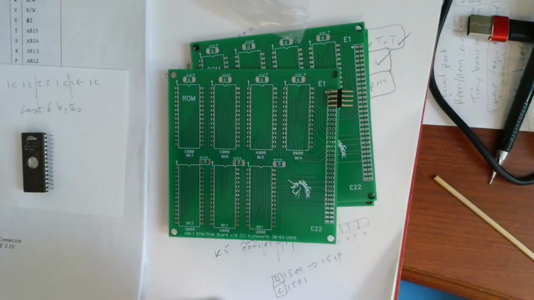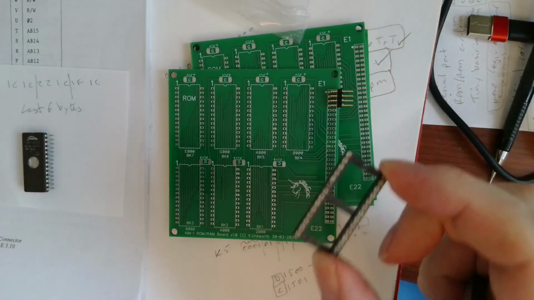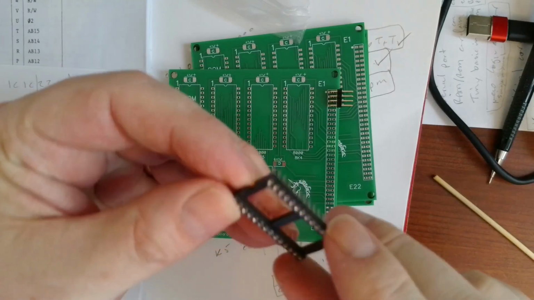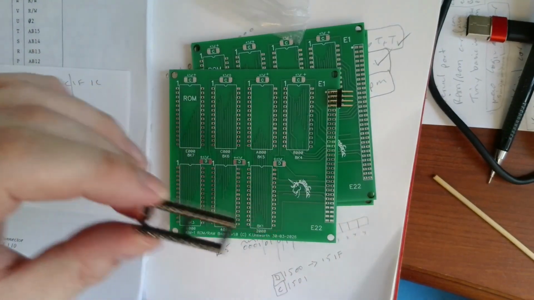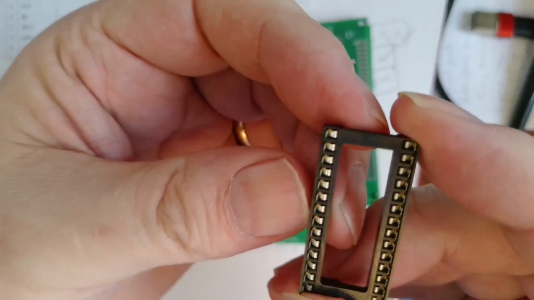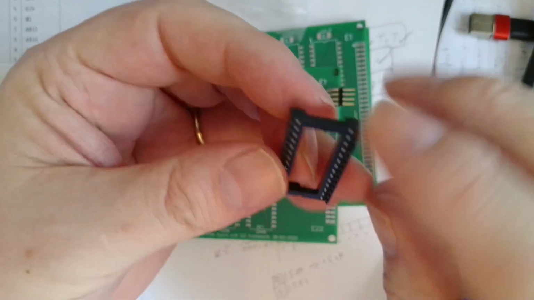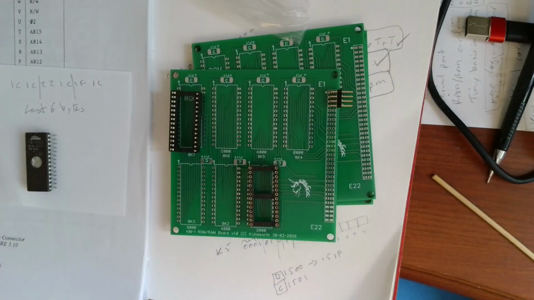My research on the internet has said these round pin sockets are better. Well, that one's got a bit of a dodgy one now. I think I'll get another one. These are better for plugging the chips in, but if you're putting chips in and out all the time, the flat ones with these double white pins will be better for the ROMs. So I'm going to stick one of those in for the ROM and stick this one in down for the RAM.